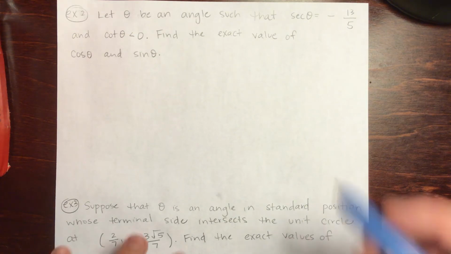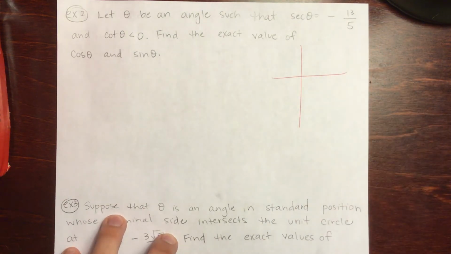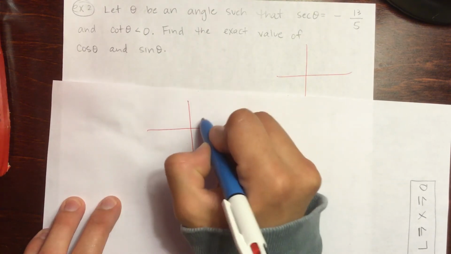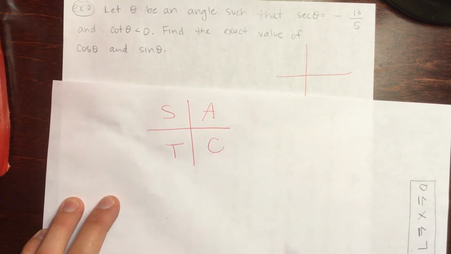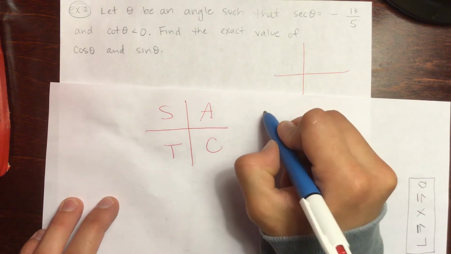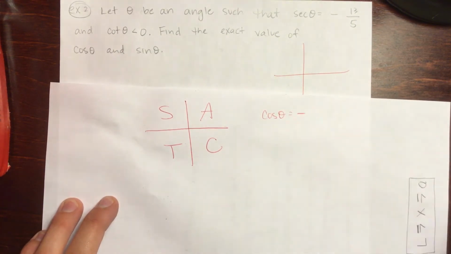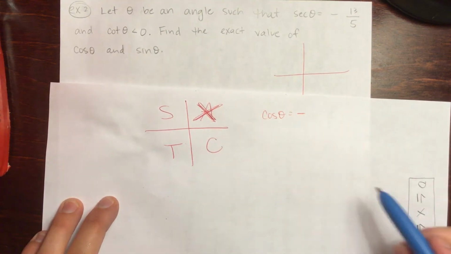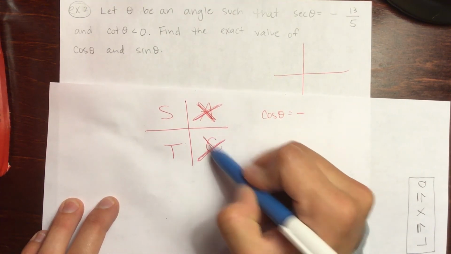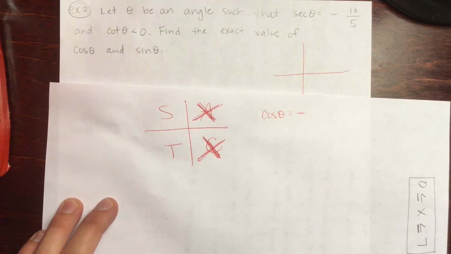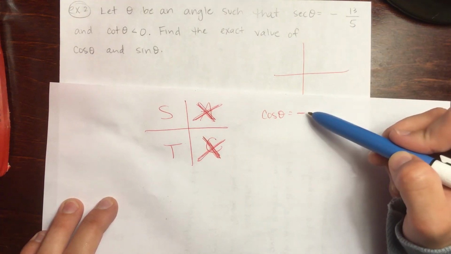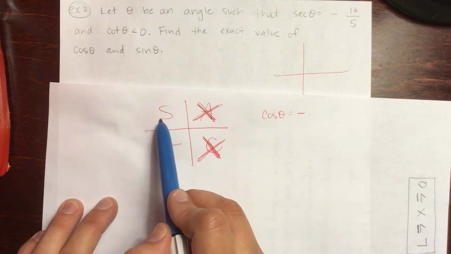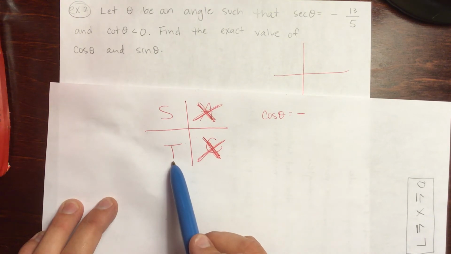Okay, let's figure out our quadrant here, because remember, it matters how you draw your picture. All students take calculus. Secant is negative, which means that my cosine value is negative. Okay, well, they're all positive here, so cosine's definitely not negative. And the C stands for cosine, so cosine's not negative here either. So this fact that secant is negative means cosine is negative, which means we must be in one of these two quadrants where sine and cosecant or tangent and cotangent are positive.